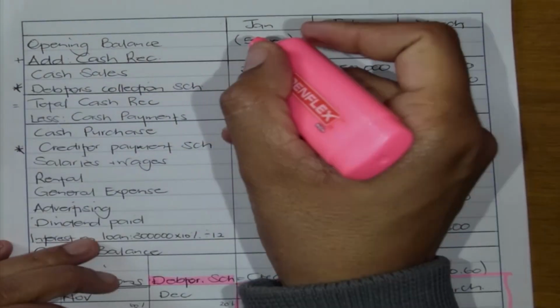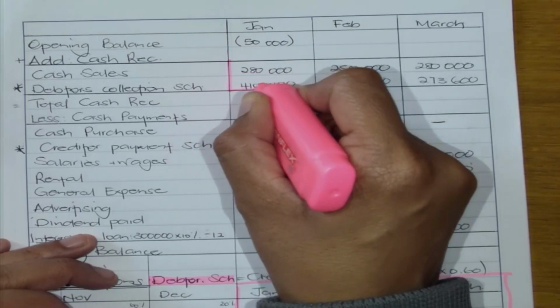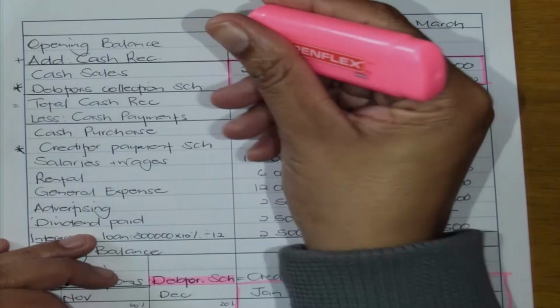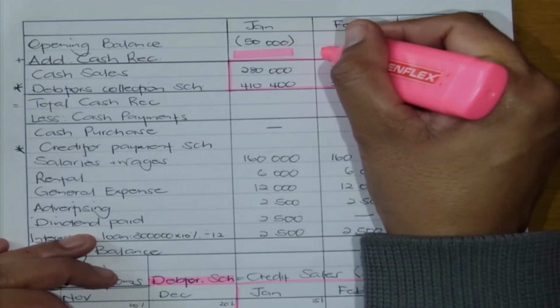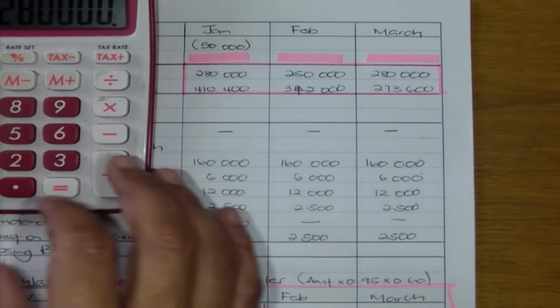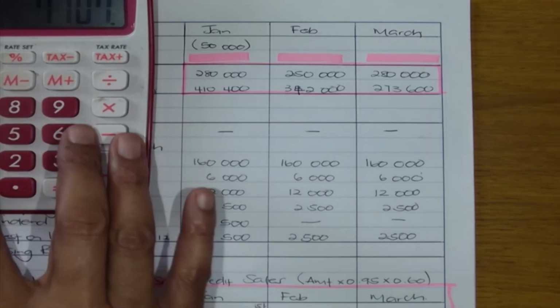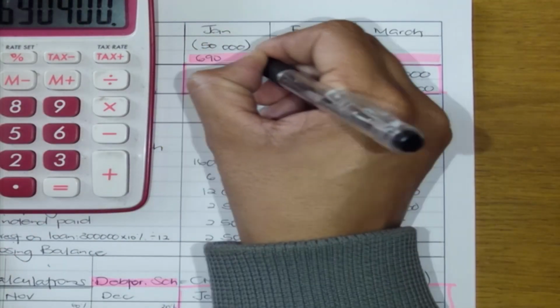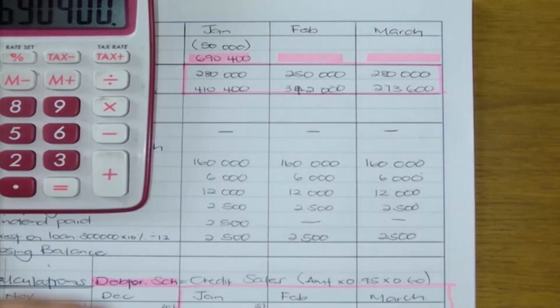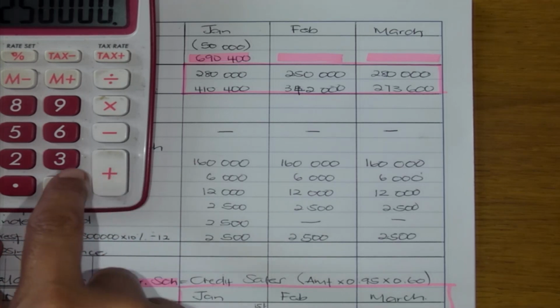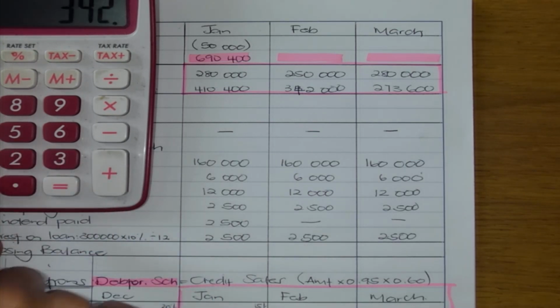There's nothing else. So then I take this amount and then I add them up to give me my answers here. Okay. So I say 480 plus 410,400 gives me 690,400. Then it's 280, sorry, not 480, plus 342.